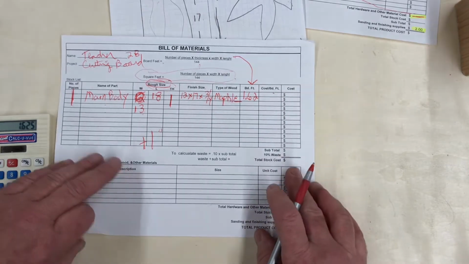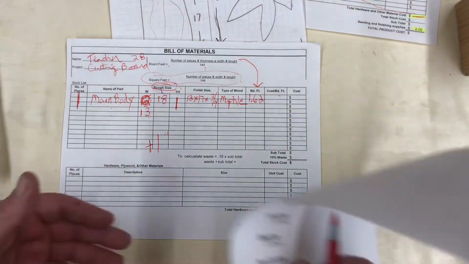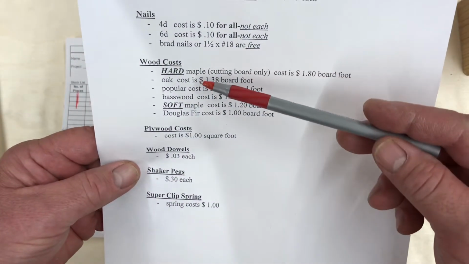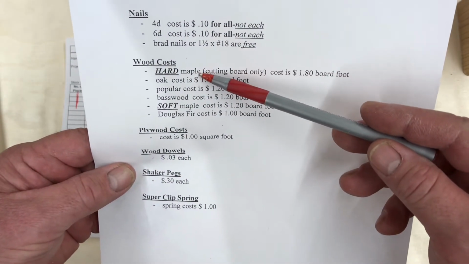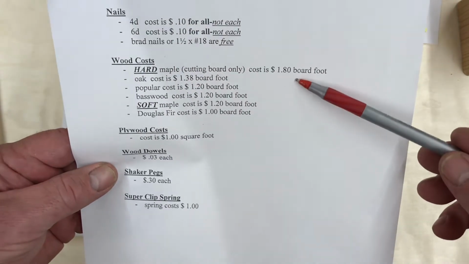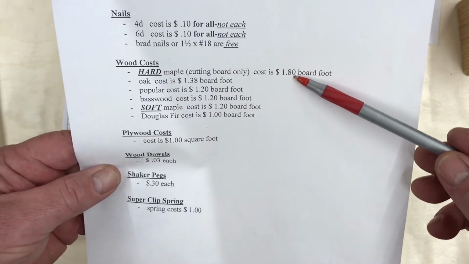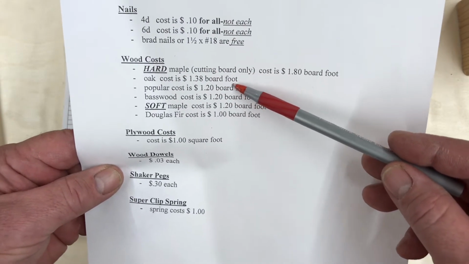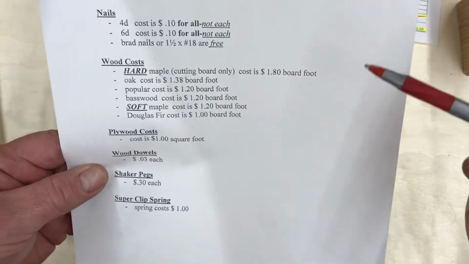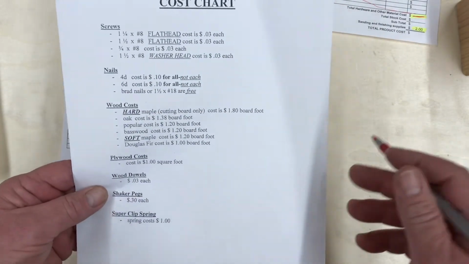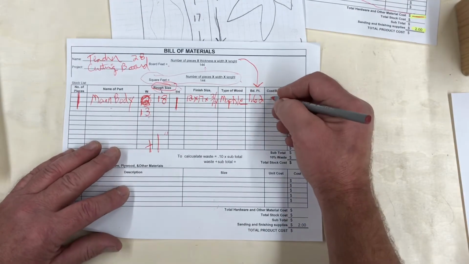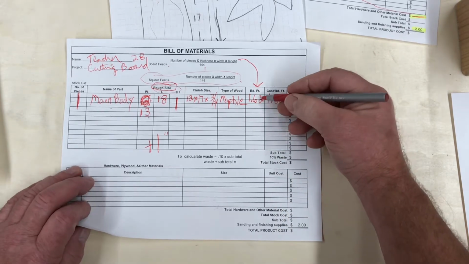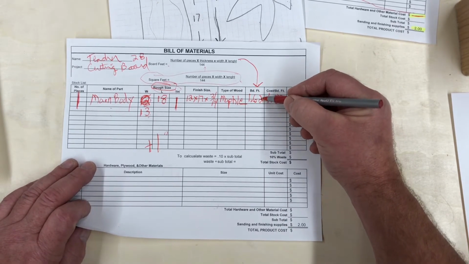Now the cost of the wood that we're going to use is on this cost chart. Depending upon the wood that you selected for this project, we are going to use hard maple, which is $1.80 a board foot. Some of you may have oak or popple. You can see there's a price difference right there. So I need to refer to this sheet. So it's $1.80 a board foot.